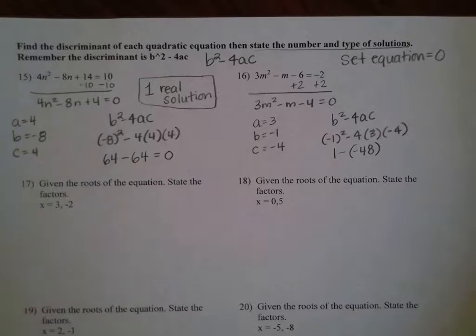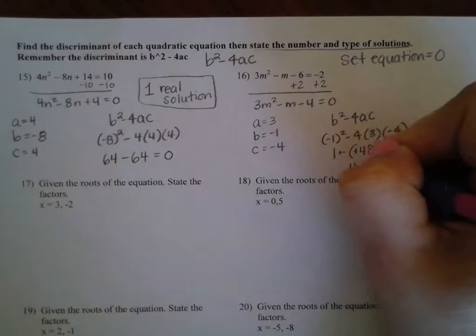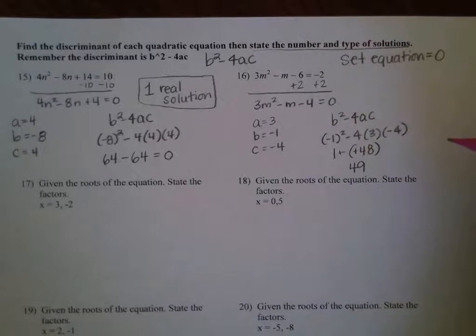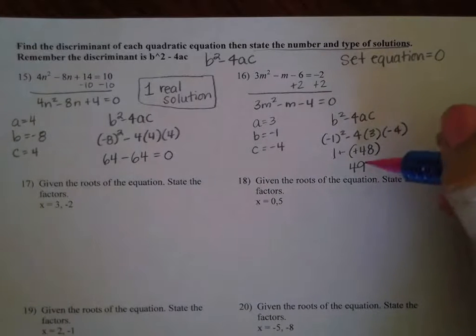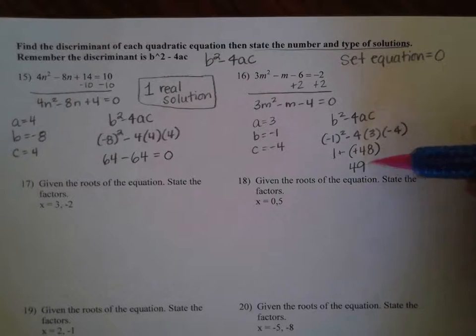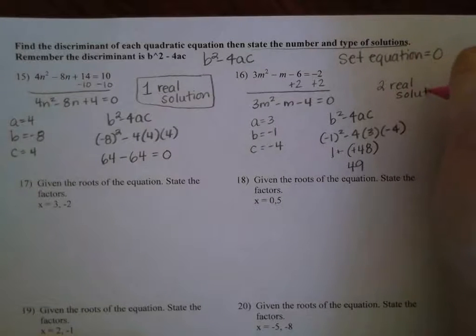Okay, because you want to make sure that you're understanding where all these are coming from. And if you need to pause the video, do that so that you can think about the process for this. All right, so negative times negative is positive. 1 plus 48 is 49. Okay, it doesn't really matter what the number is, but we need to look at if it's positive or negative. So this is a positive 49. If you get something bigger than 0, a positive number, that means you're going to have two real solutions.